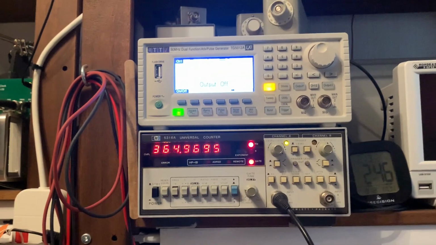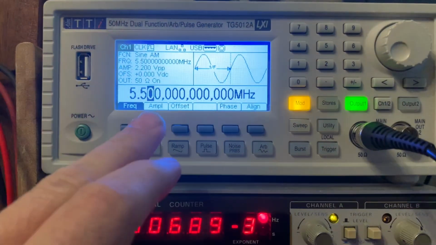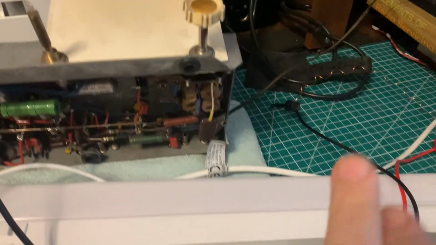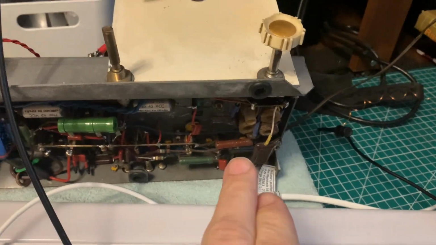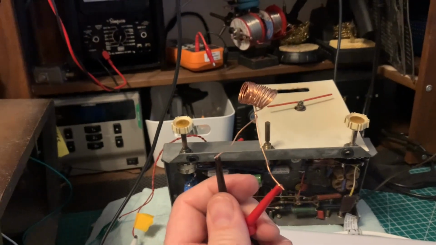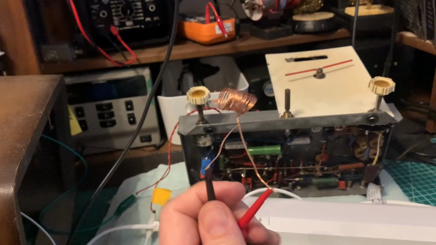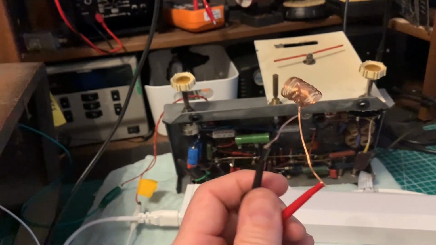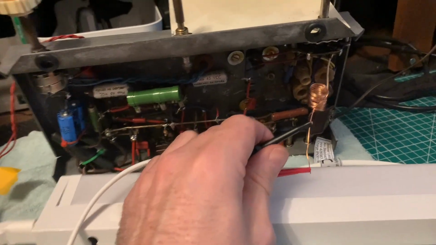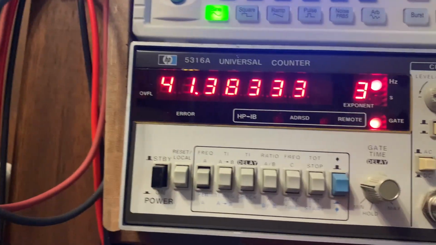Maybe we'll try the shortwave. 5.5 megahertz, coupled in. And commensurate with a higher frequency, I've had to make a different coil. Just a bunch more turns, and smaller. Get them into the local oscillator space. Not touching anything. And what do we get? Let's have a look.